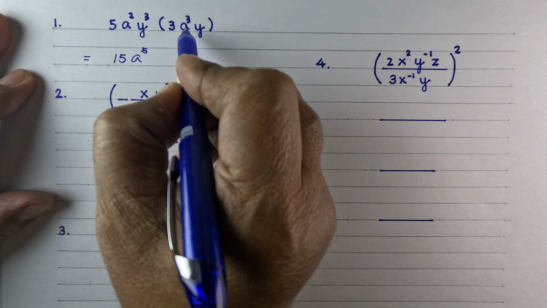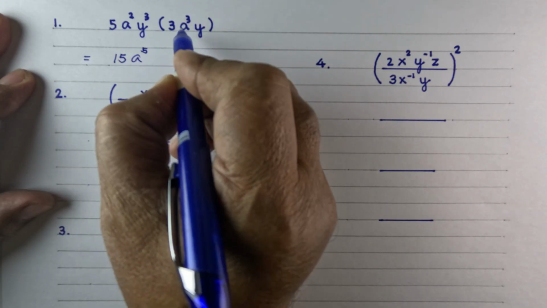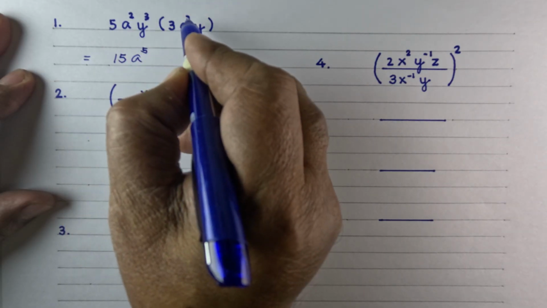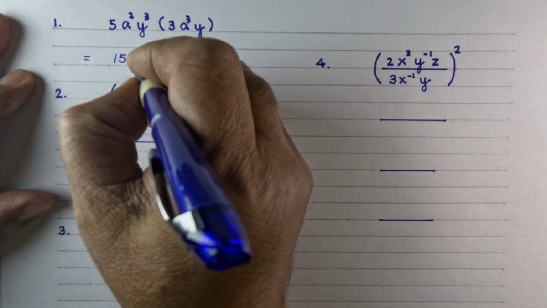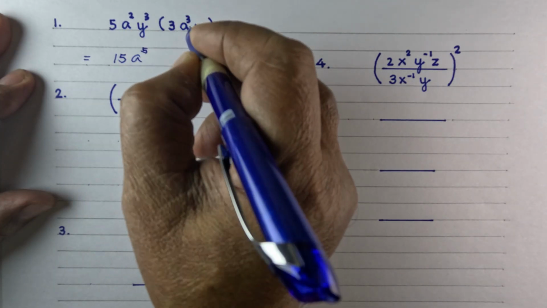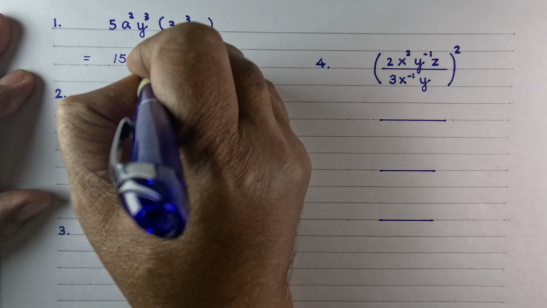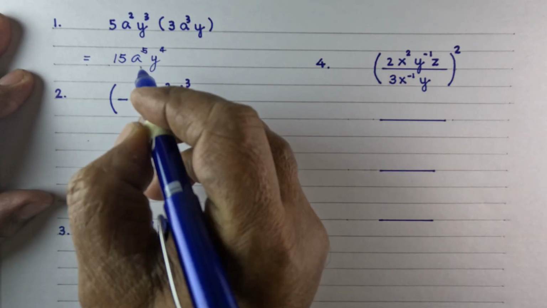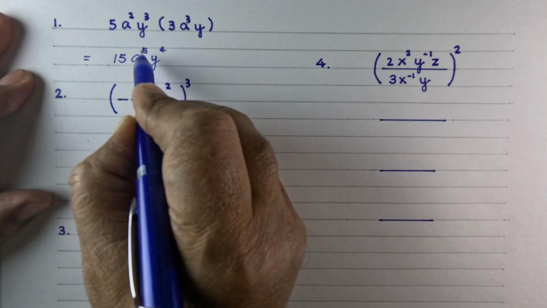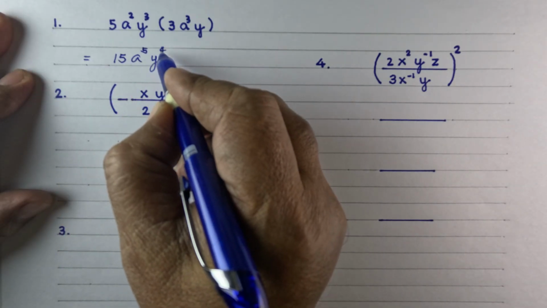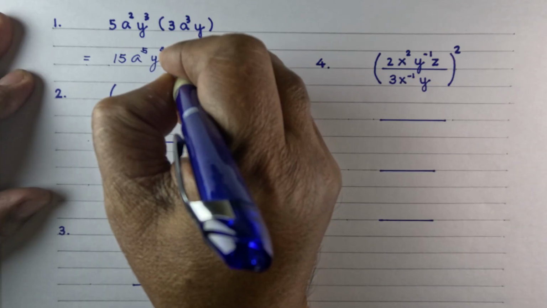So in multiplying two powers of the same base, we simply add their exponents. Y cubed times y is y to the fourth power. So the product is 15a to the fifth, y to the fourth power. And that's the answer.